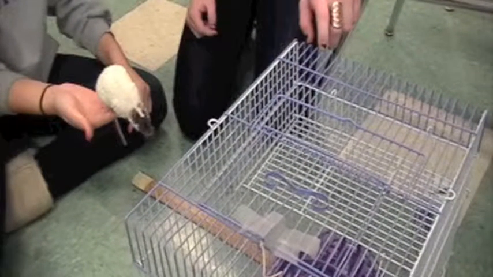To get Scabbers to jump from our hands to her cage, we used a method of reinforcement called positive reinforcement. Positive reinforcement is when you add a positive stimulus to increase behavior. Every time Scabbers would successfully jump from our hands to her cage, we would give her a treat. We would then progressively move her cage away so she would jump farther.